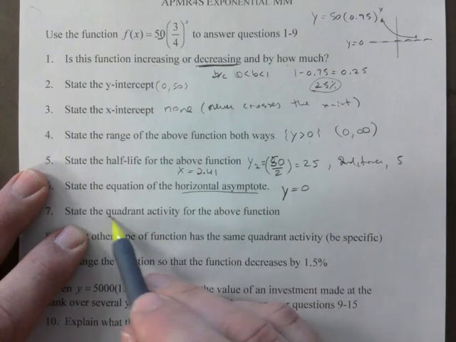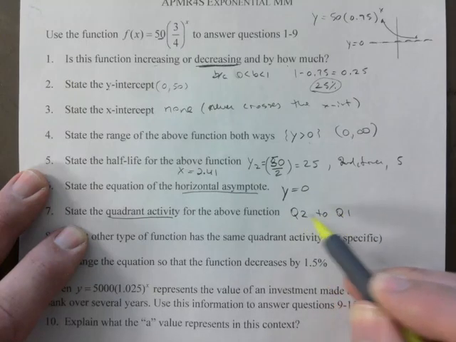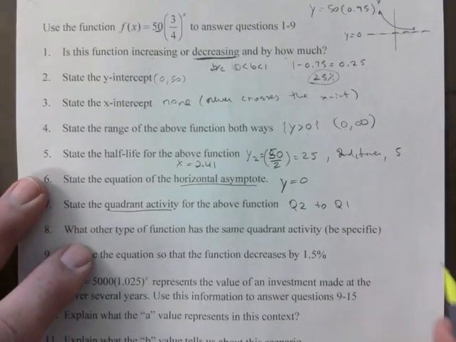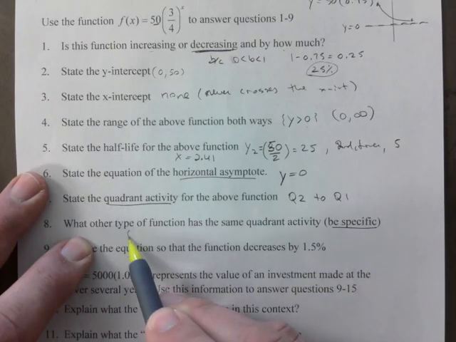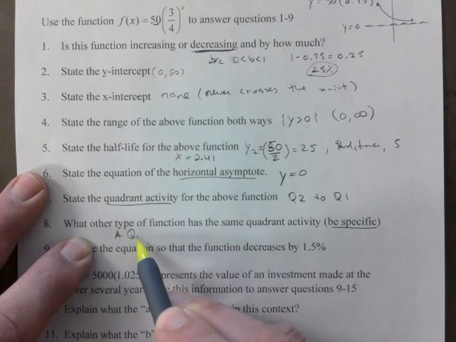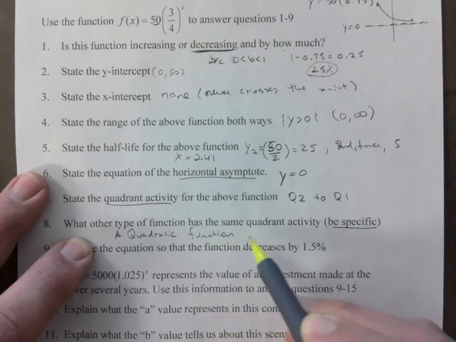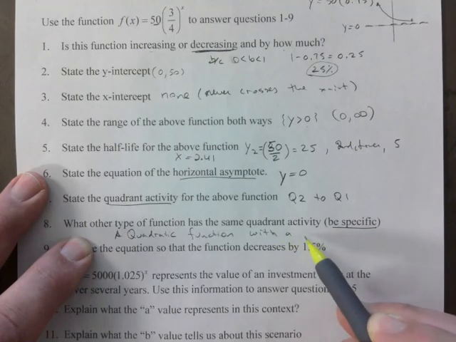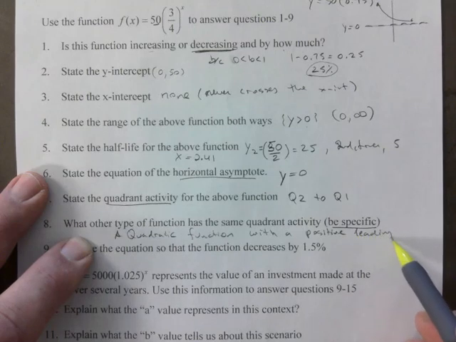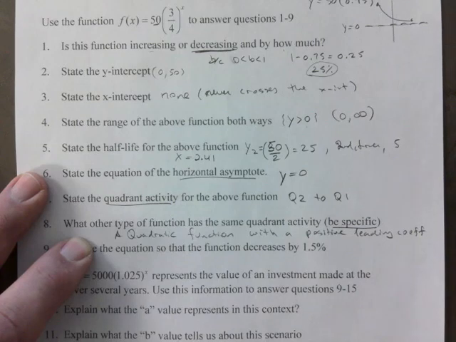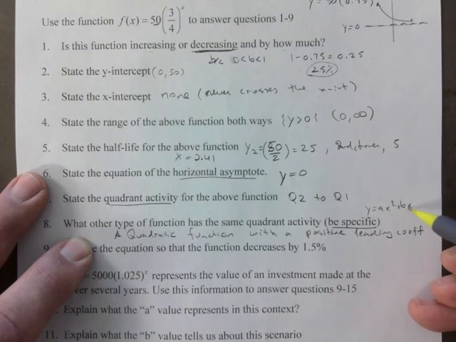State the quadrant activity. So this goes from quadrant 2 to quadrant 1, or quadrant 1 to 2, it doesn't matter, it's the same. What other type of function has the same quadrant activity? Be specific. I would say a quadratic function, but be very specific, with a positive leading coefficient, or positive a value if you write out the equation, ax squared plus bx plus c.